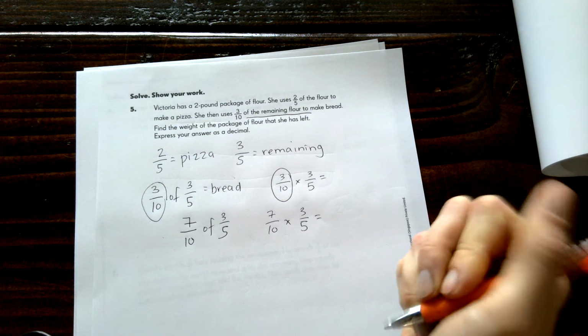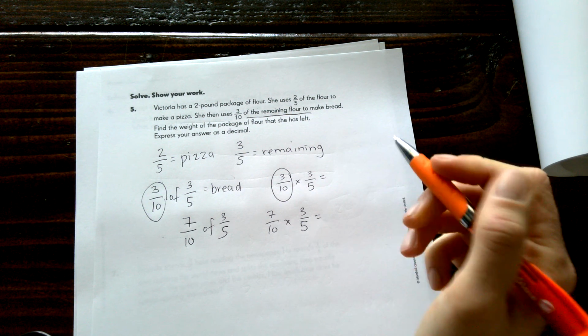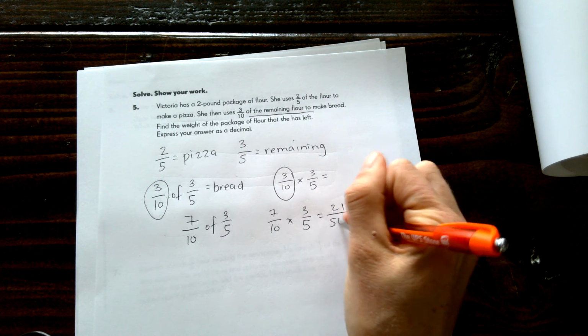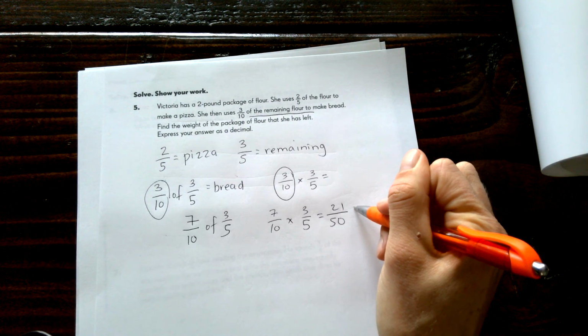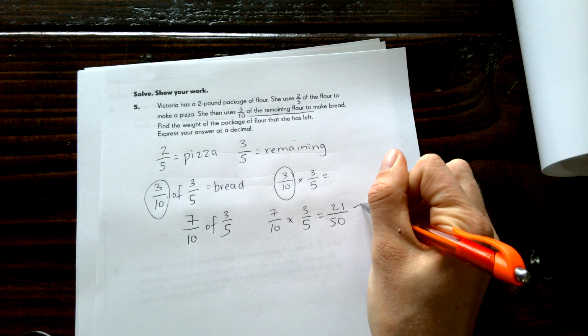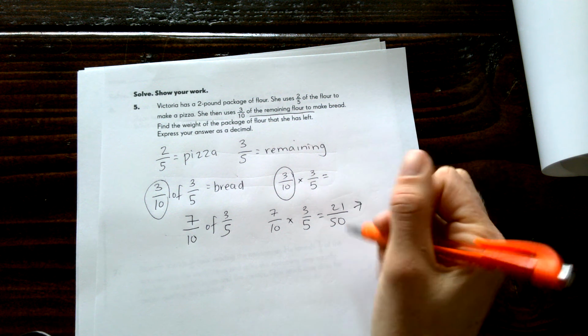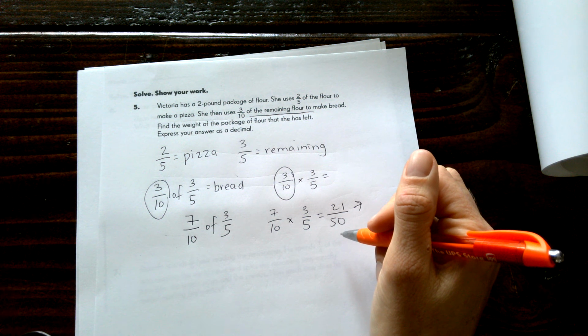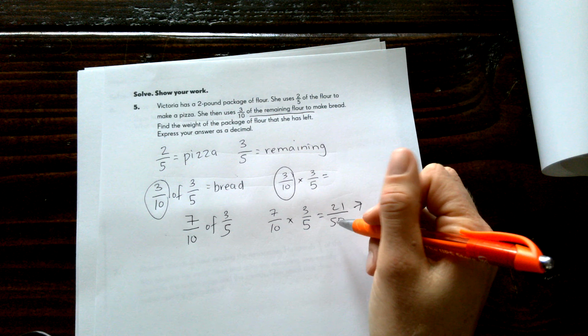So Ms. Brewster, you got to think about it really hard. Some of these are tricky. 7 times 3 is 21. 10 times 5 is 50. So she does not use 21/50 of the flour.